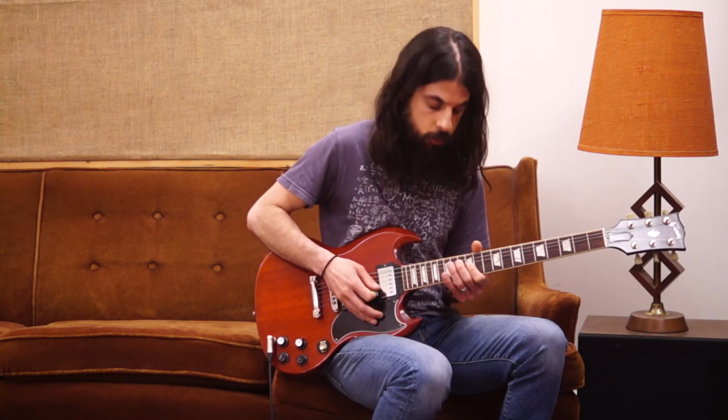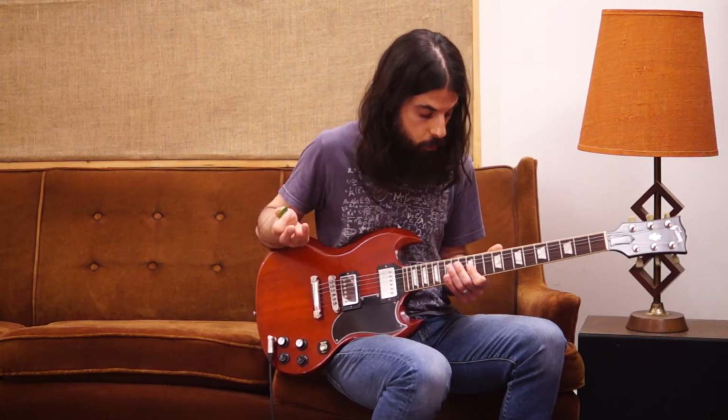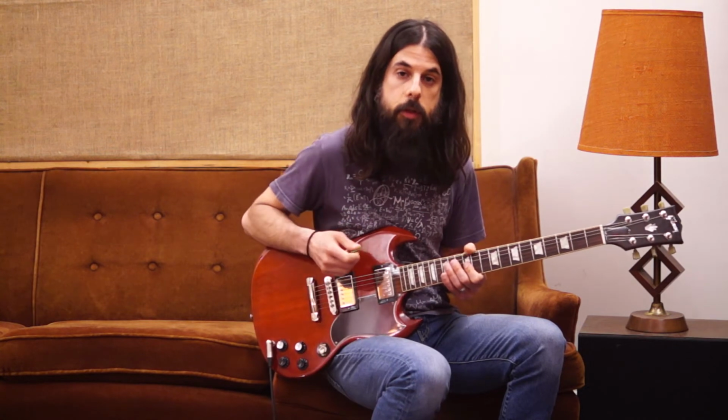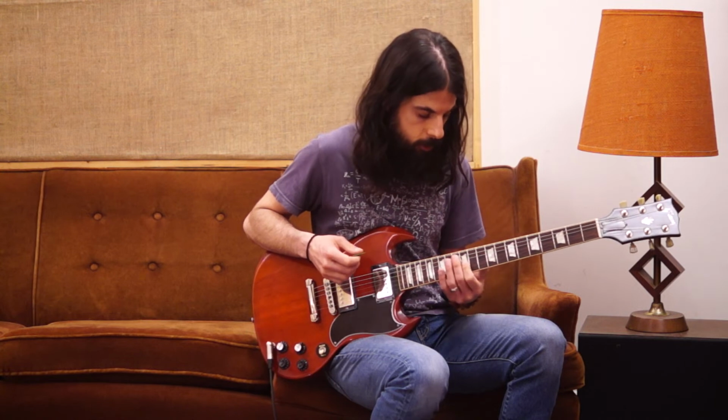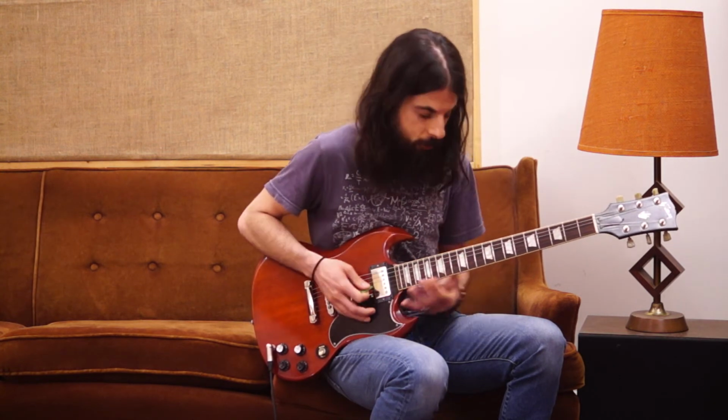Before we move on to this interval, which we've already seen, played once, major third interval, the G on the third string and the B on the second string, both on the 12th fret.